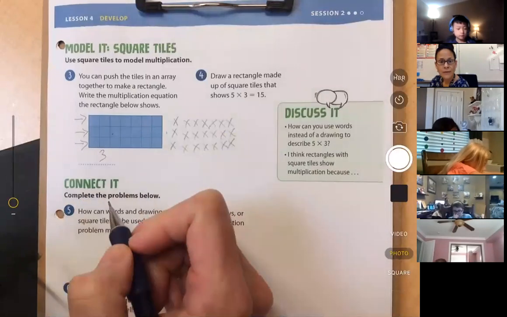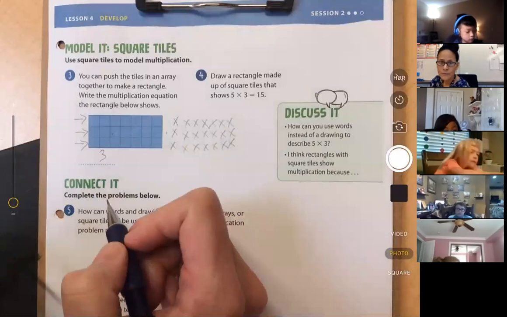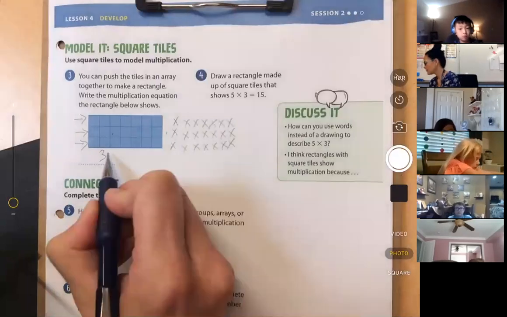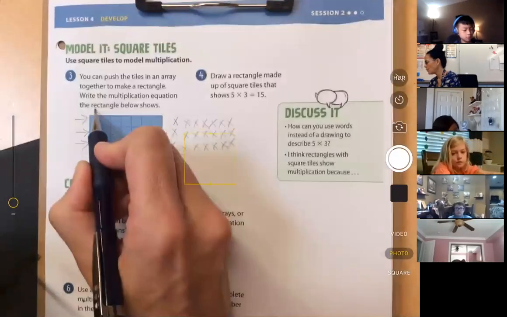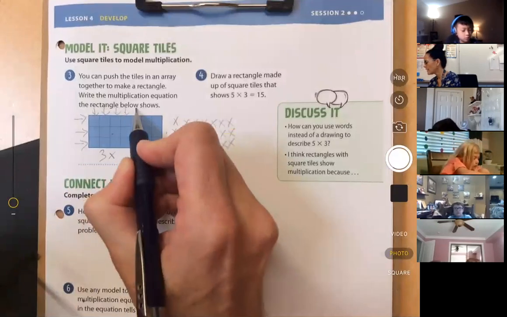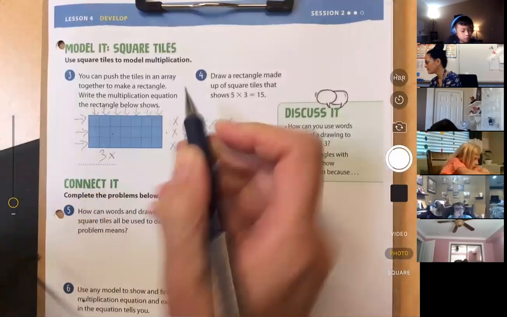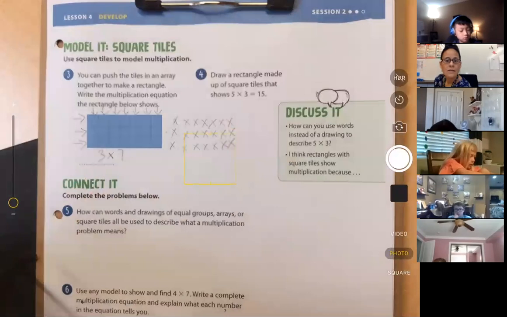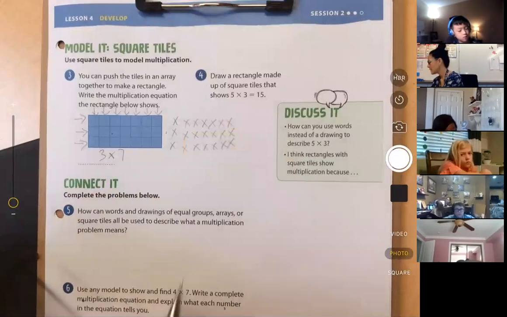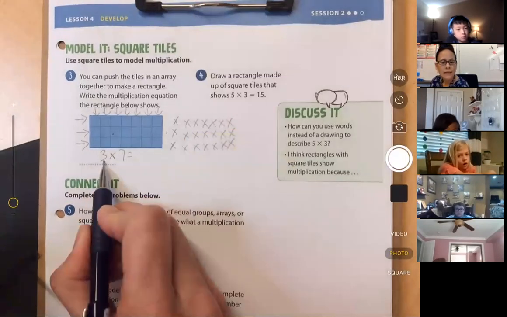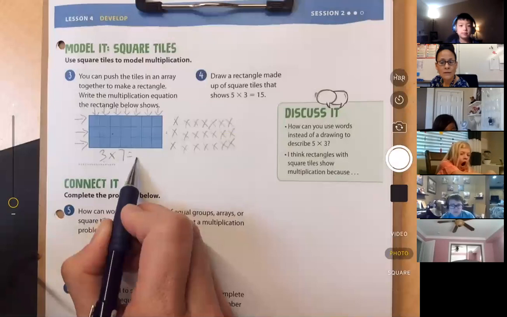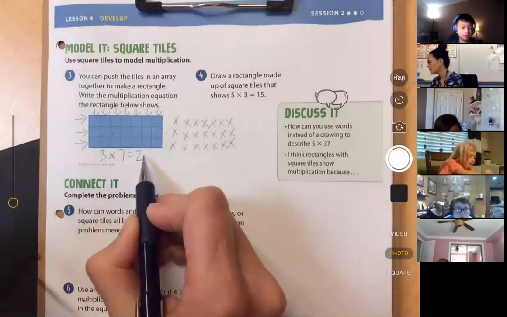That means I have 3 equal groups of, well, now I've got to count my columns to answer that question. 1, 2, 3, 4, 5, 6, 7. So my multiplication equation is going to show 3 equal groups of 7 that realizes a product of 21.